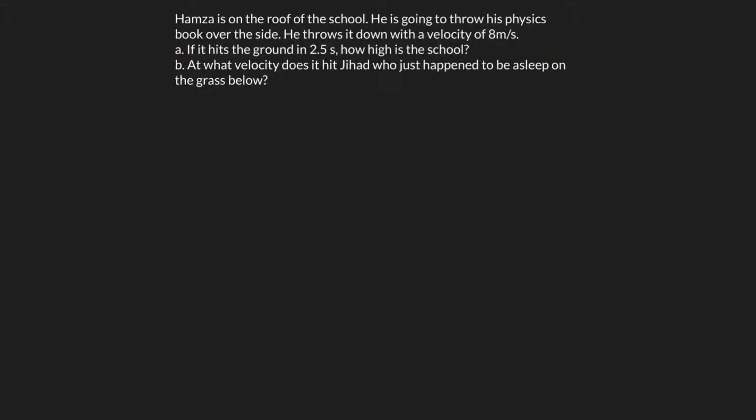After that, we're going to determine at what velocity it hits his friend who just happened to be asleep on the grass below. Okay, so for part A, all we know is a velocity of 8 meters per second. So we're given a velocity of 8 meters per second, and it's going down. And we're going to say that up is a positive direction. And we have a time of 2.5 seconds.